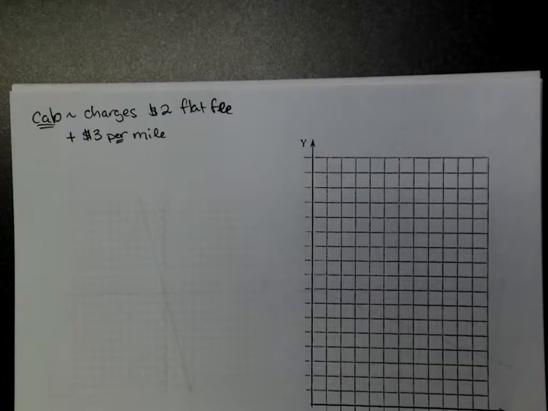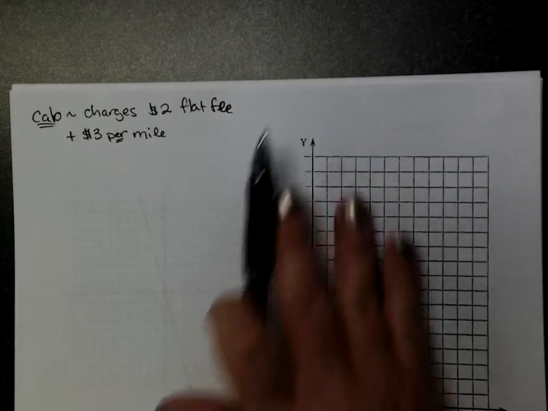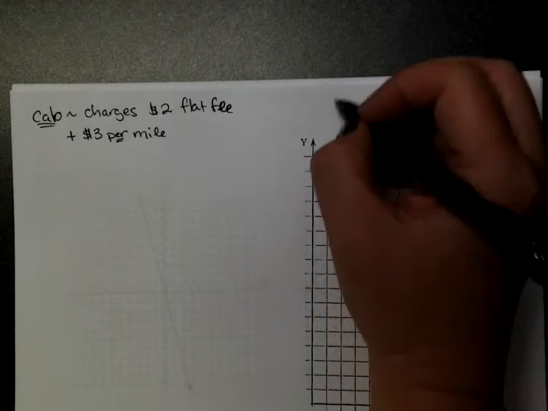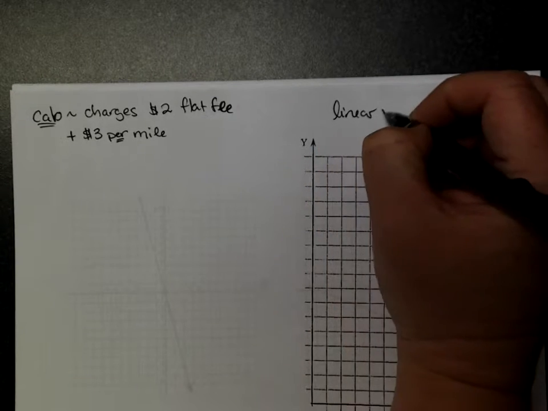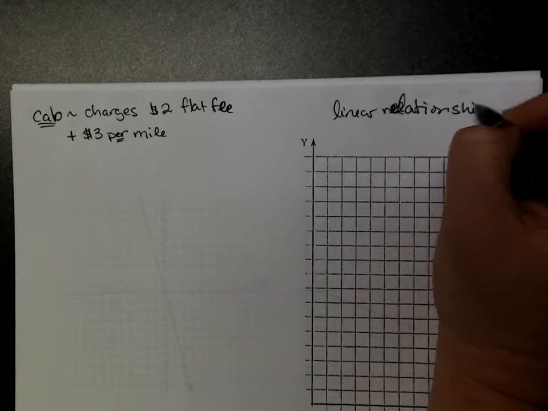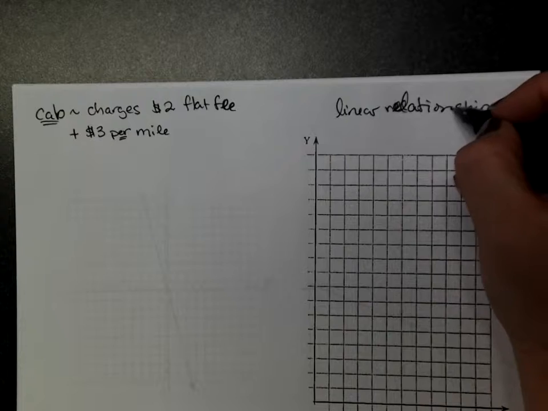It's not changing. So if we end up graphing what this cab charges, what kind of graph is it going to make? Yeah. Right. Is it going to bend or curve? No. It's going to make a straight line. This makes a linear relationship. This particular example is part of a linear family. As I mentioned earlier, there are other families that have different real-world relationships that make different shapes on graphs, but this particular one is making a linear relationship.